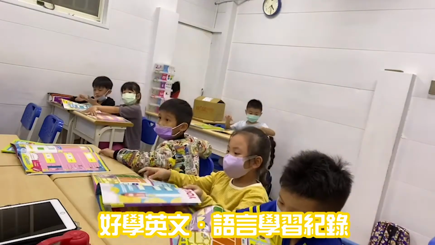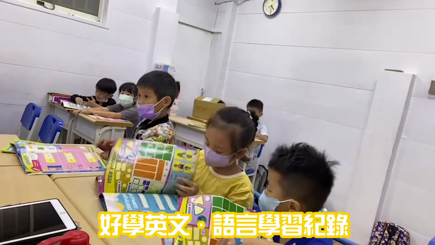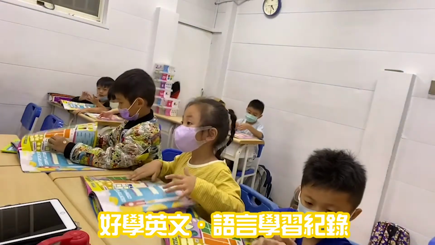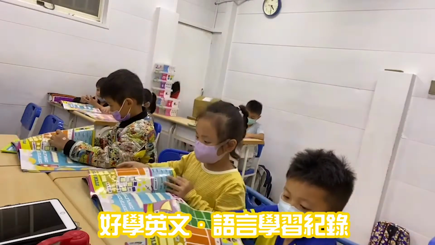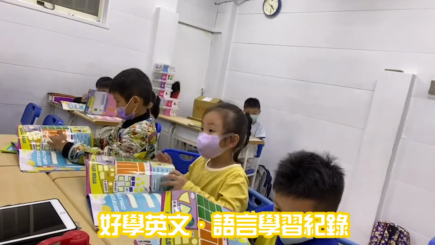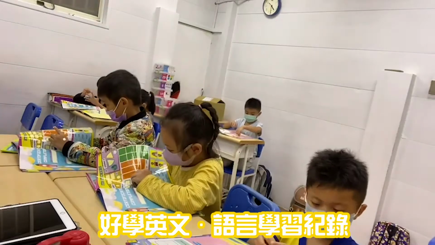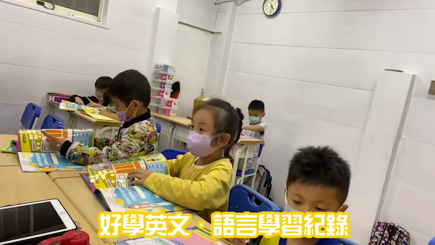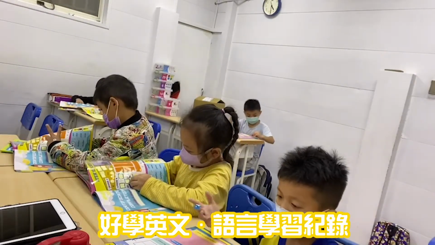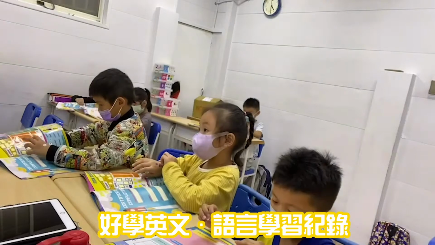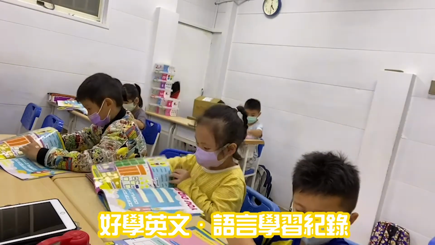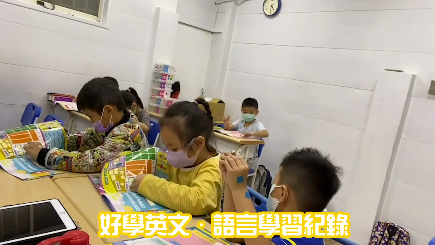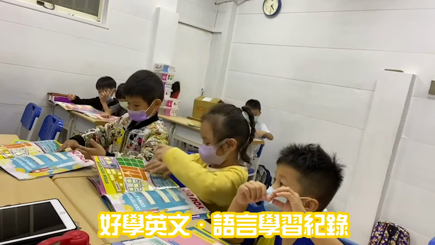So find the rectangle. Rectangle. So Lisa is 1, 2, 3, 4. So you need to find all the 4 rectangles and put them next to Lisa. So Lisa is 4 rectangles tall. So also find the number 4. 数字4. And the rectangle. Rectangle 是长方形. Right? So you can measure a person's height by the rectangle. 1, 2, 3, 4. Lisa is 4 rectangles tall.